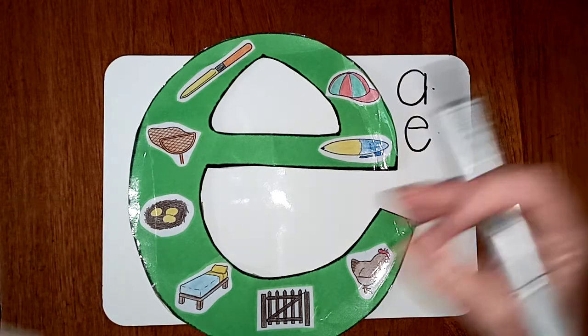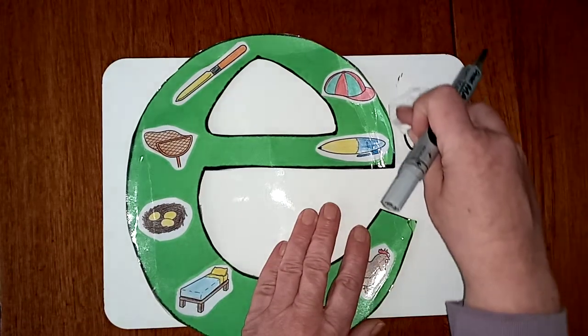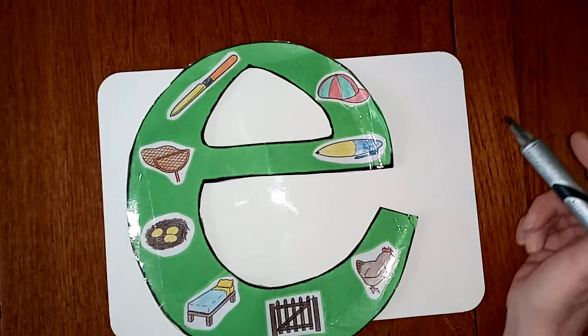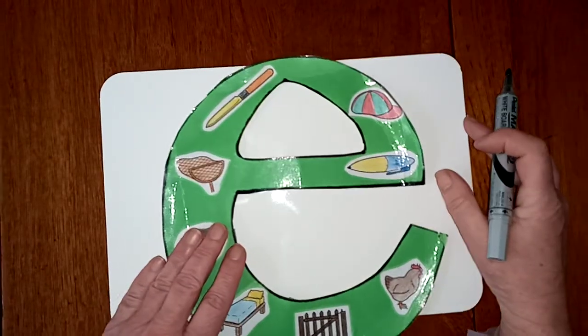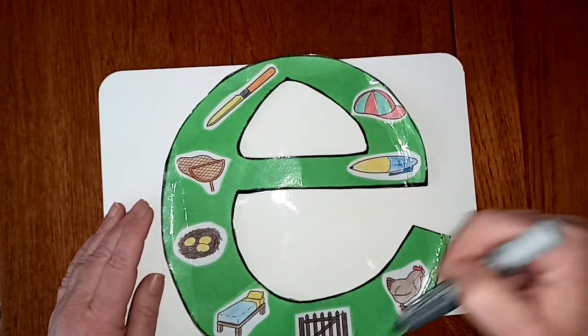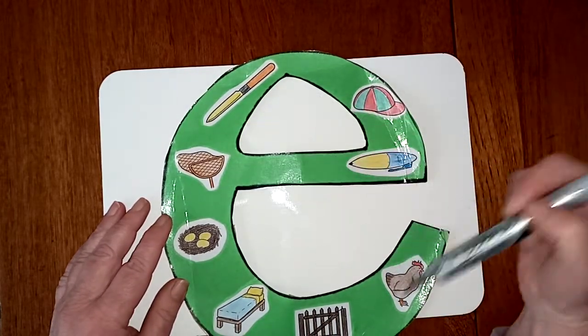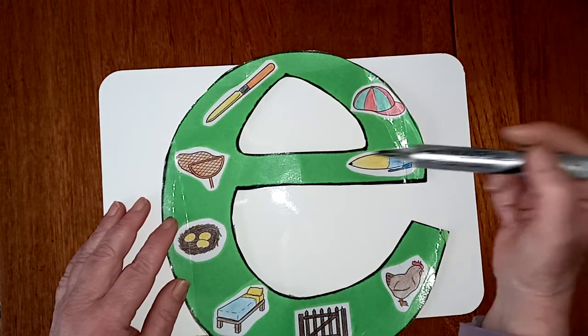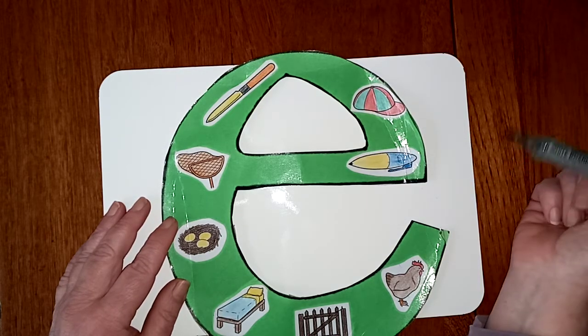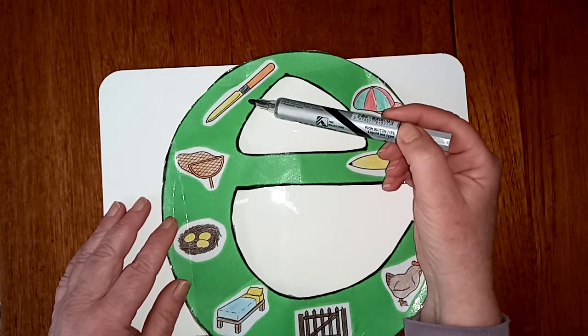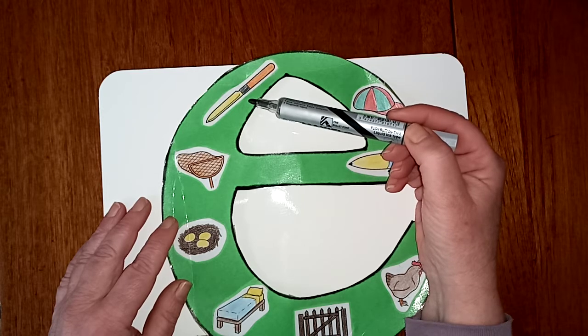Right, so let's have a look at these pictures, and then I'm going to write the words down for you to read. So the first picture, this is a big E, and it's filled with E pictures. And the E sound is in the middle of the word. So the first one is a knife, and the Afrikaans word is mes.